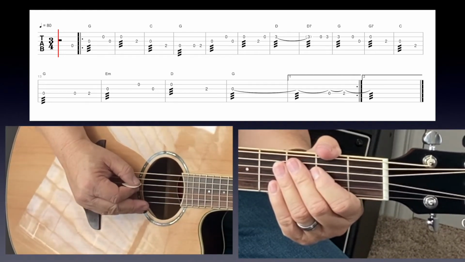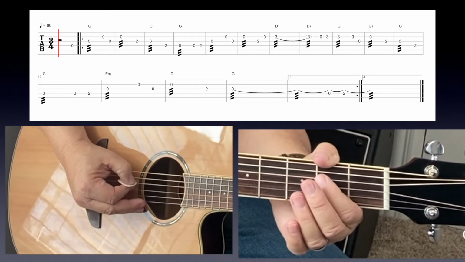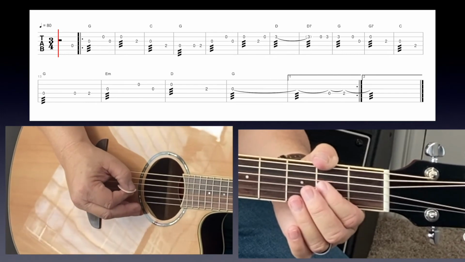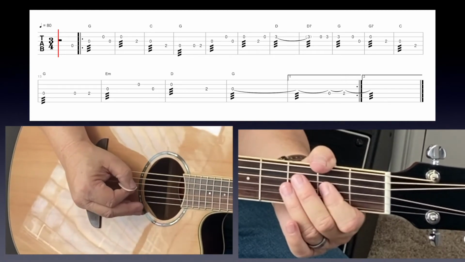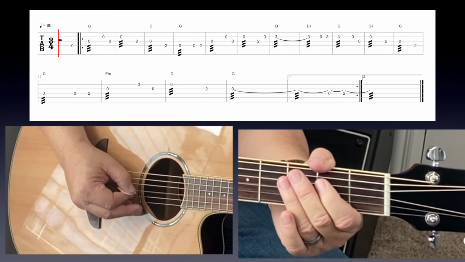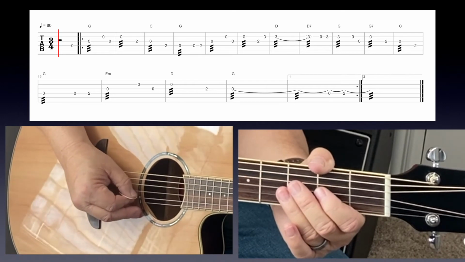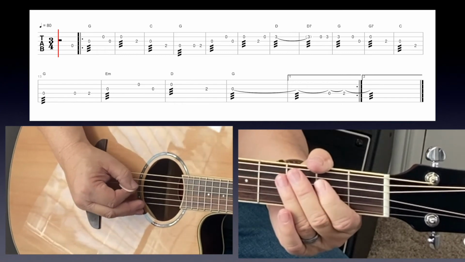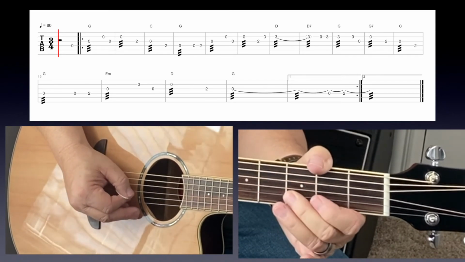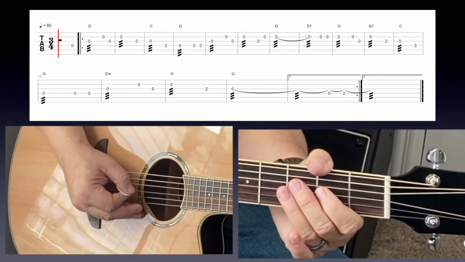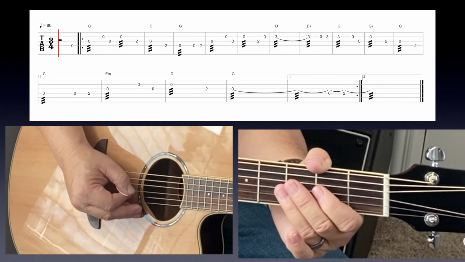1, 2, 3, 1, 2. 2, 3, 1, 2. 1, 2, 3, 1, 2. 2, 3, 1, 2. 1, 2, 3, 1, 2, 3.